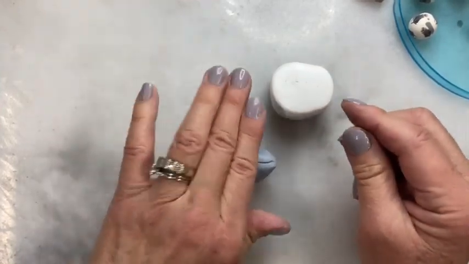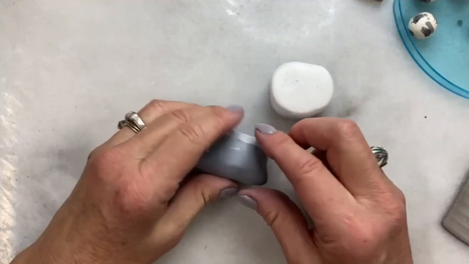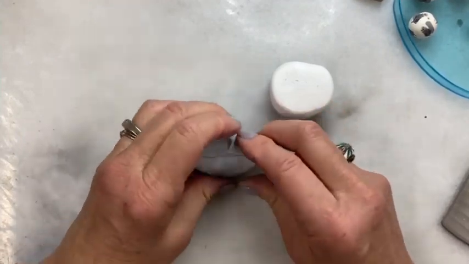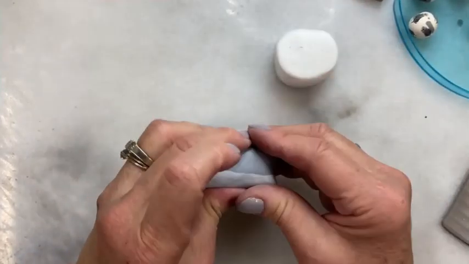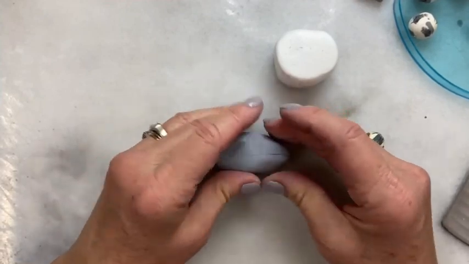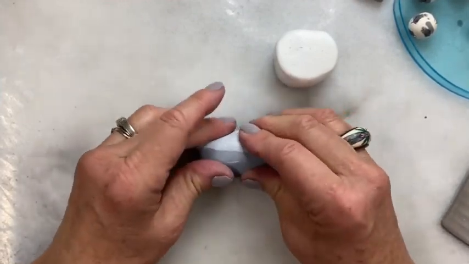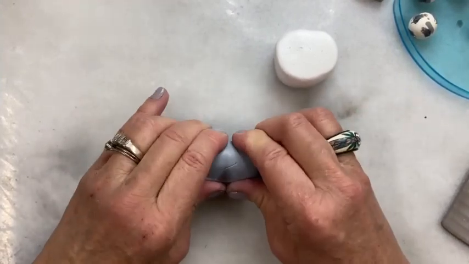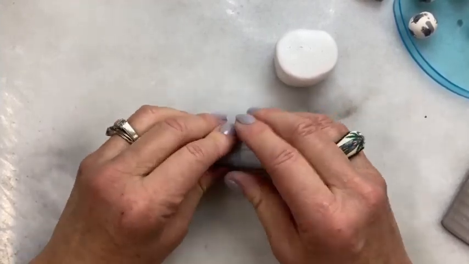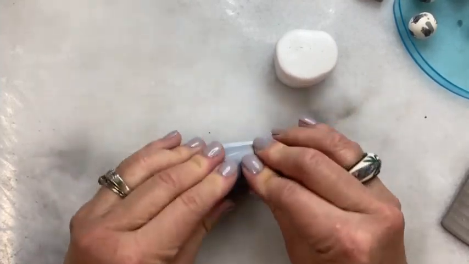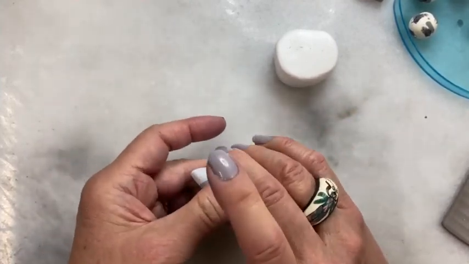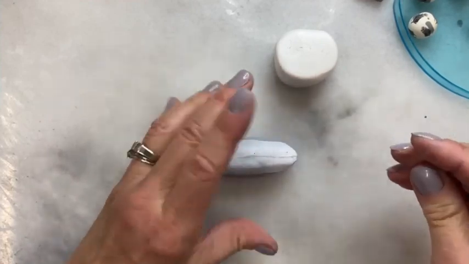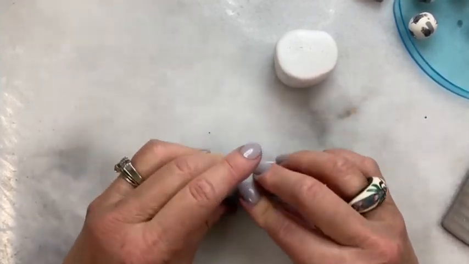Now, I came up with this cane, oh my gosh, a long time ago. Maybe more than 10 years ago, because I think I put it in my cane book, which was, I believe, published in 2007. So this is not a new cane, but it's one that I like very much.